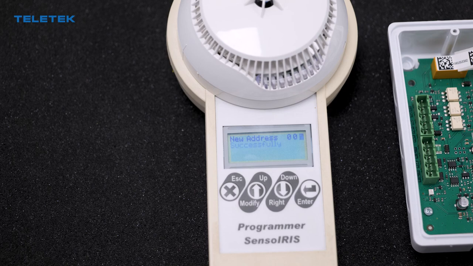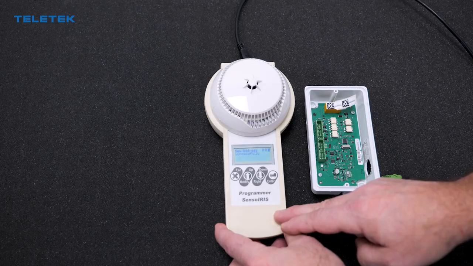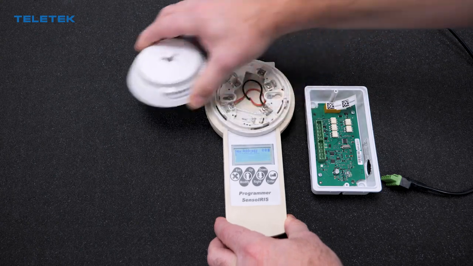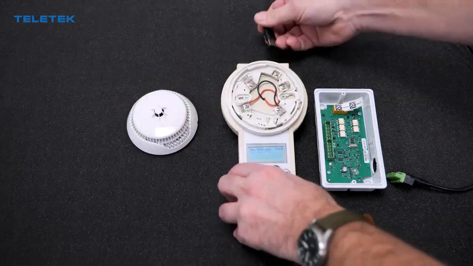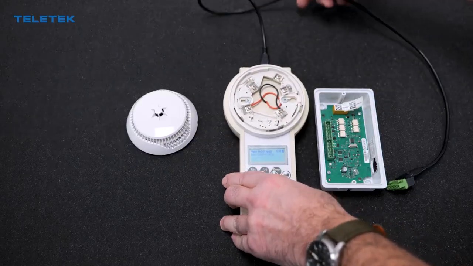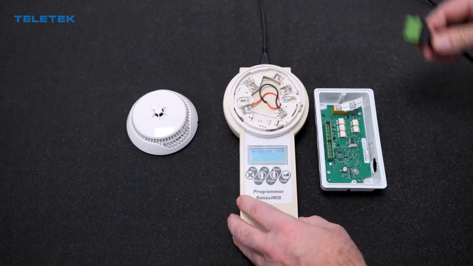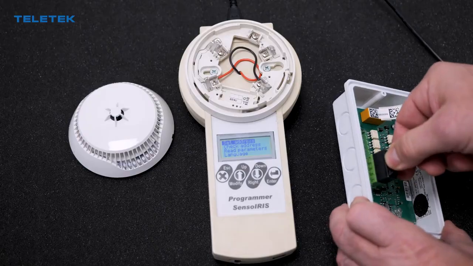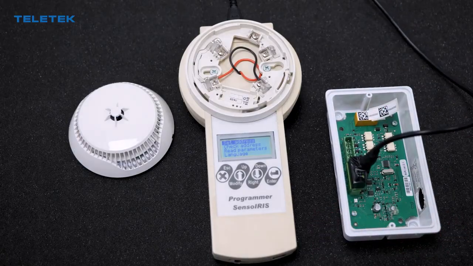As you can see, if the procedure is successful, the programmer will confirm the detector has been successfully addressed. We can now remove the detector and continue with other devices. In order to set an address to one of the SensoIRIS input-output modules or call point, we need to use a special cable kit for the programmer. Other than that, the addressing procedure is the same.